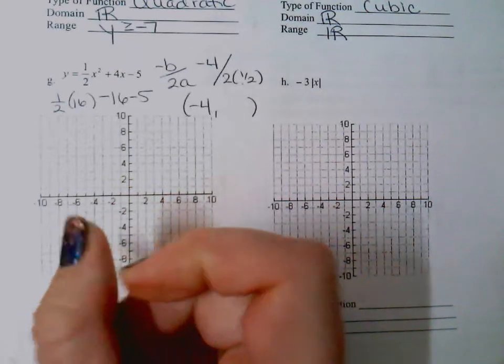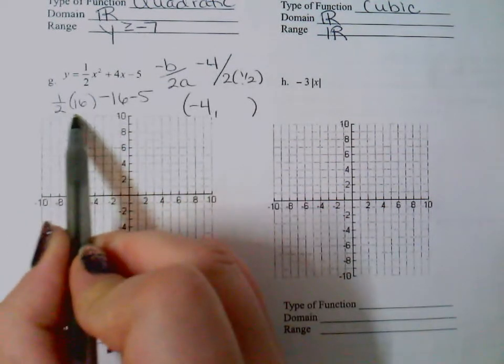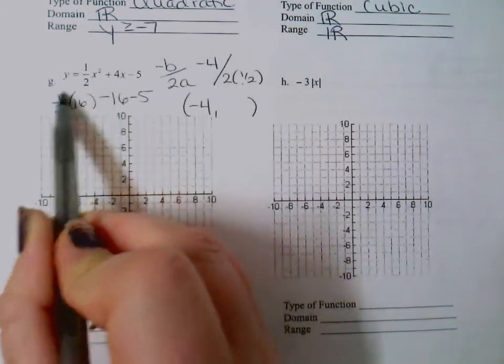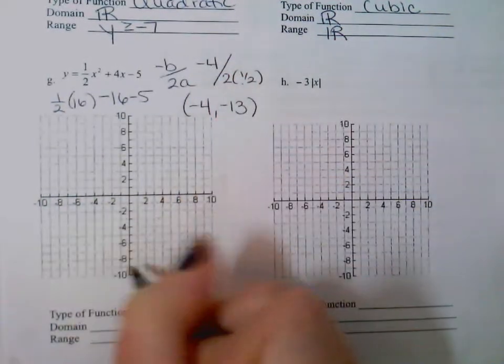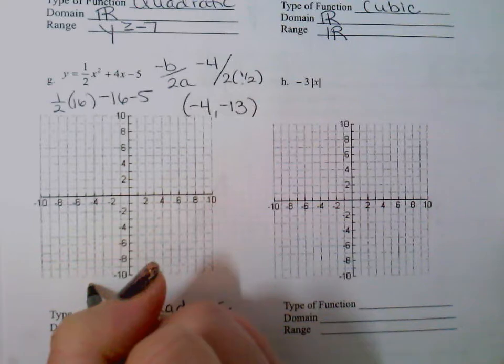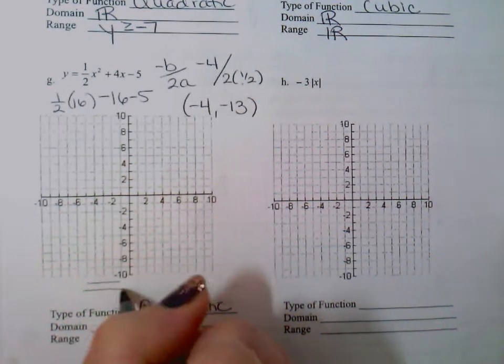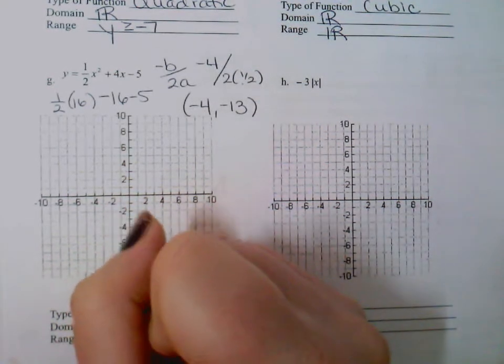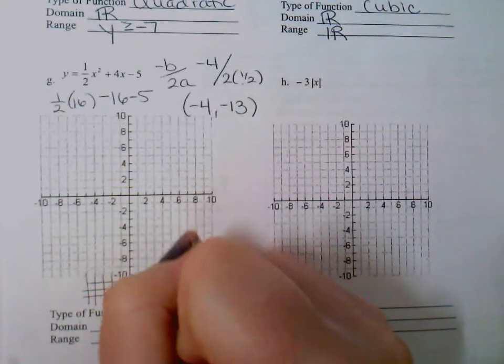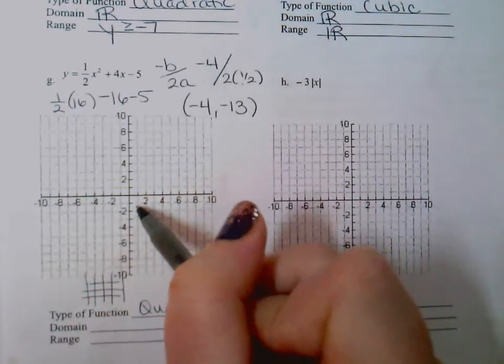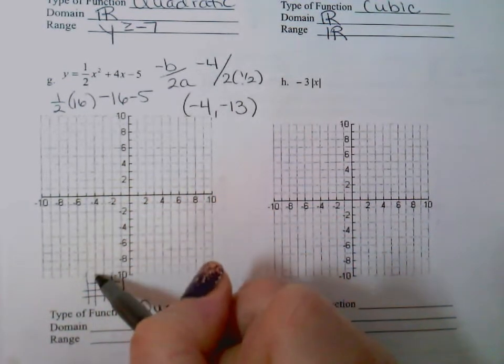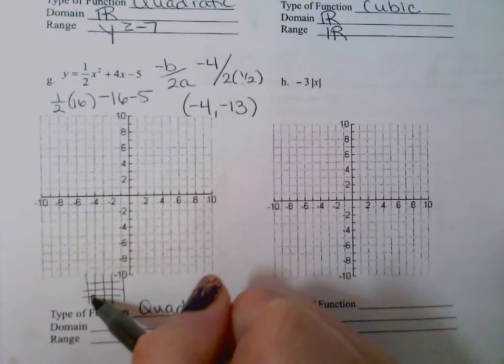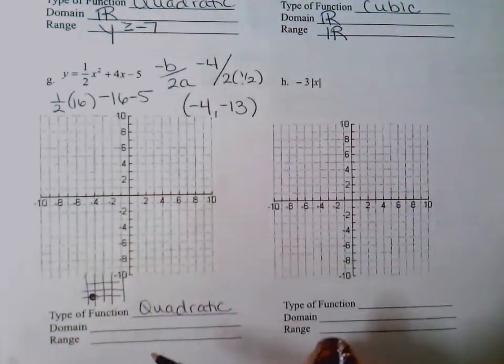Oops, and I'm going to make this go off the graph because this is 8. Minus 16 would be -8. Minus 5 would be -13. So I apologize. Let's just go down 11, 12, 13. Okay, so I'm at -4, -10, 11, 12, 13. We're going to make this come back up onto the graph.